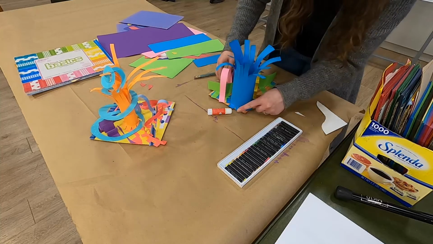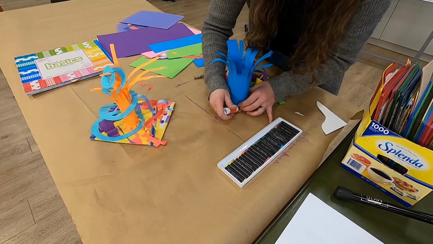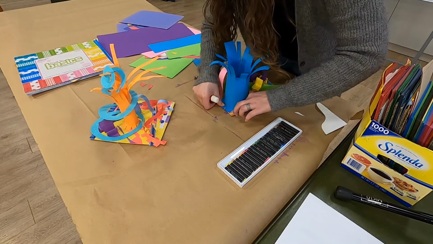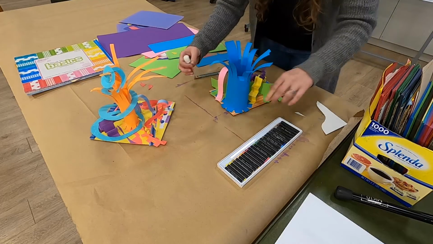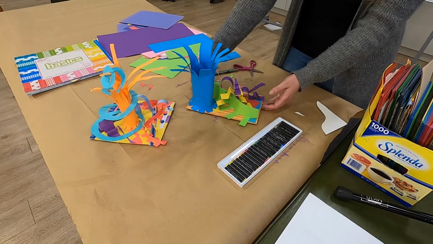And then you'd go all the way around and get all of these glued. There. So there we have that.